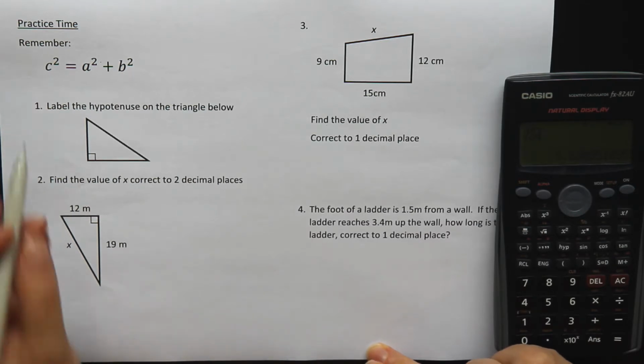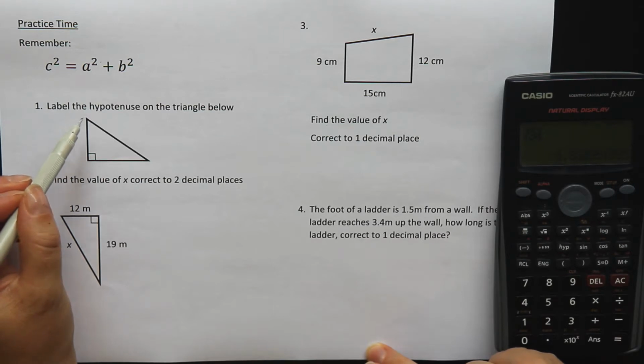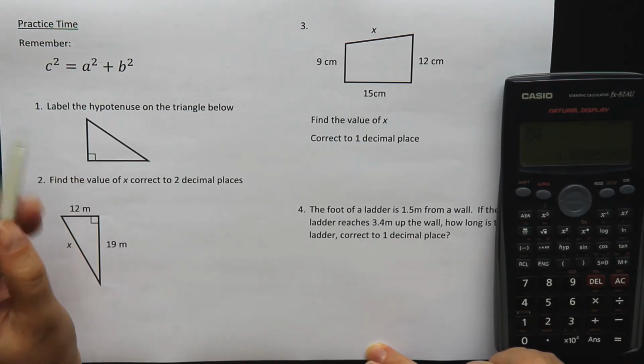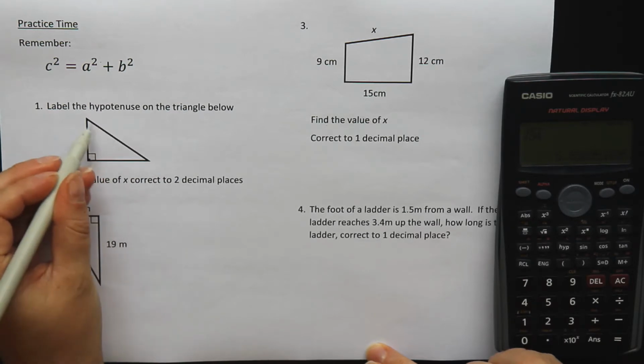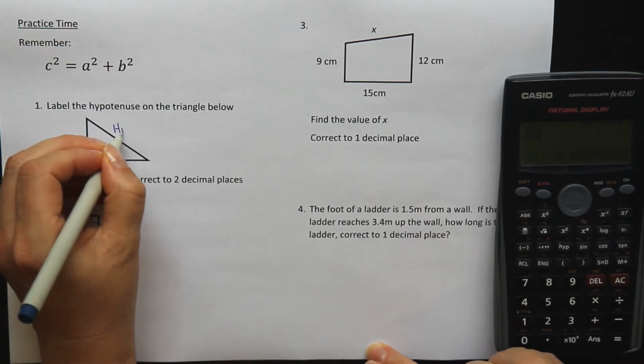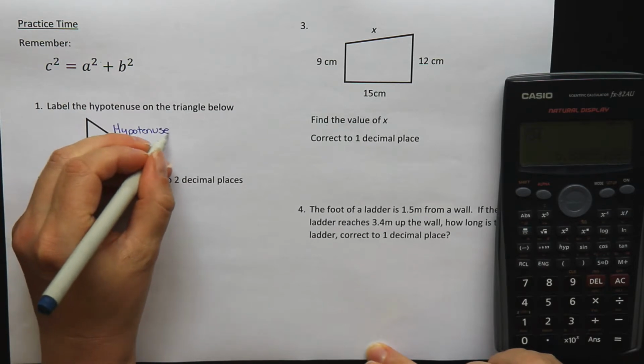Alright, let's do the answers. Question 1. Label the hypotenuse on the triangle below. So wherever the right angle is, the hypotenuse is always directly across from it. It is the longest side. It's this one here. So this is the hypotenuse. Tricky word to spell.